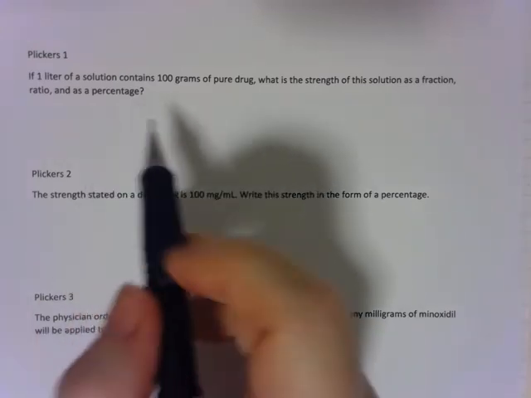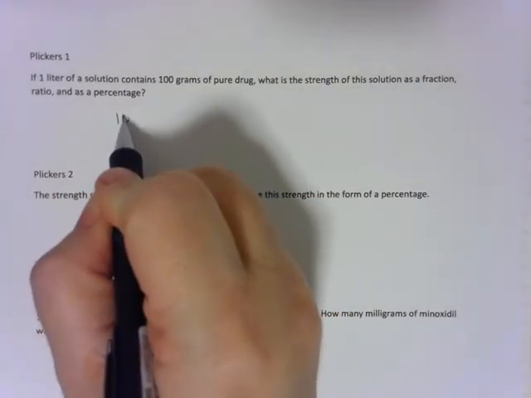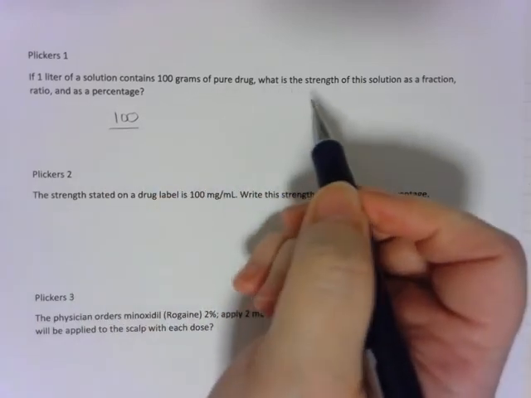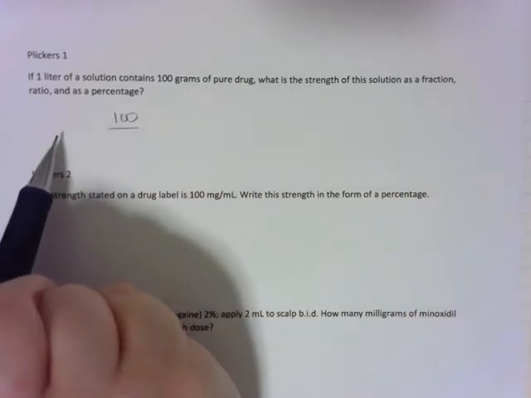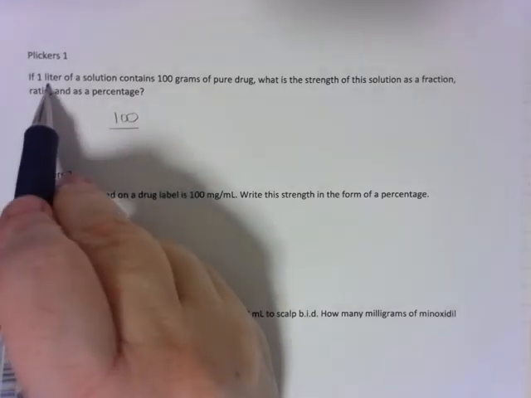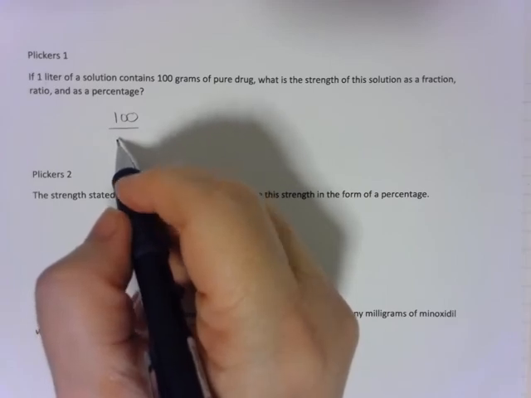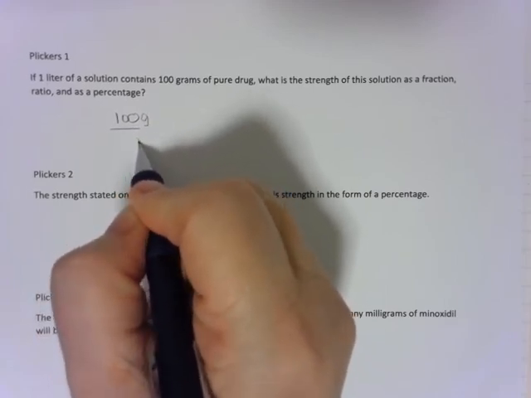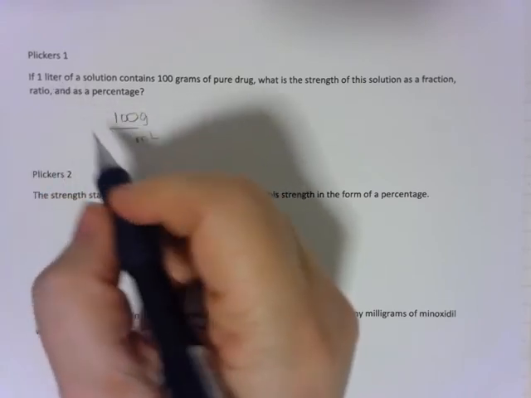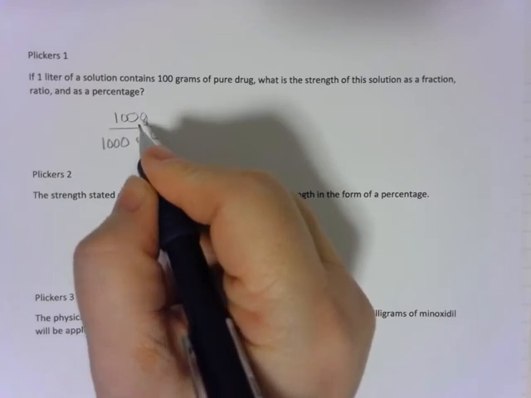So we have 100 grams of the solute and 1 liter. Now we can't write it as a liter, we have to write it as mLs, because to find our percent we need grams over mLs. So 1 liter is 1,000 mLs.